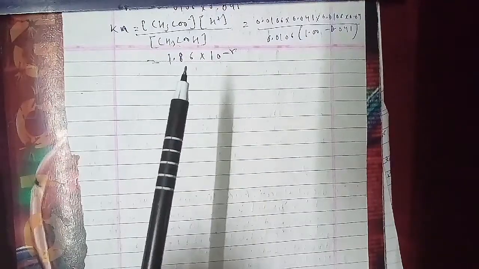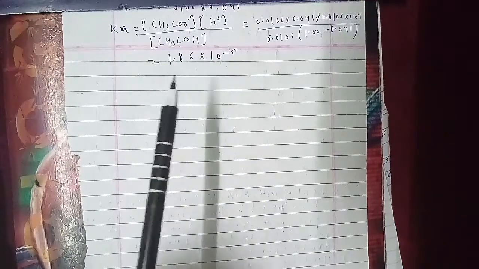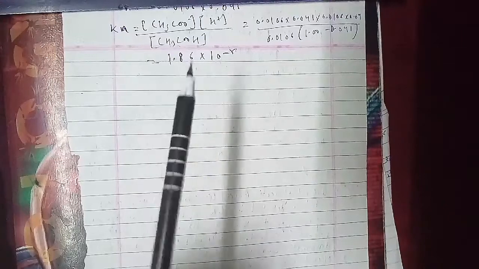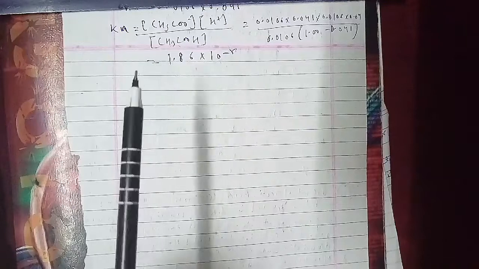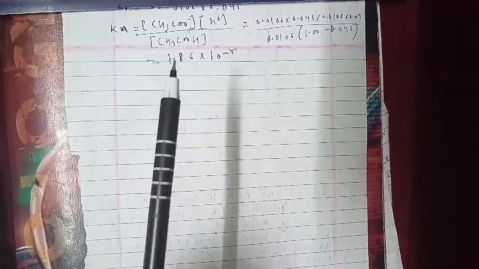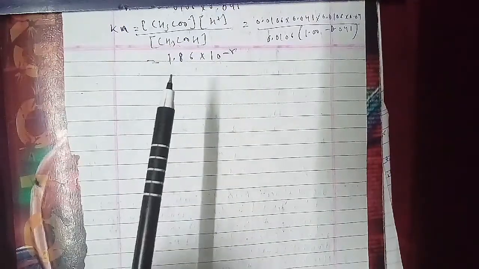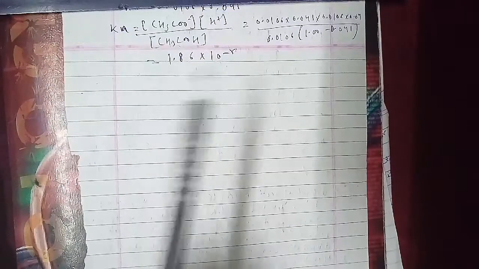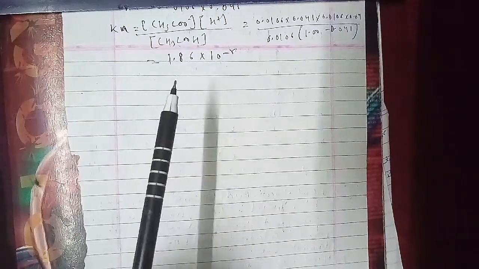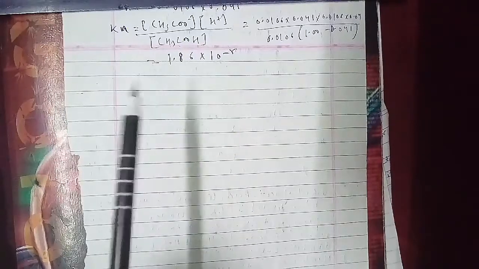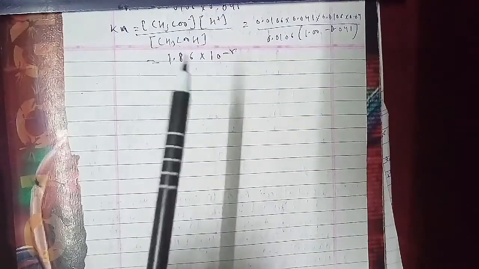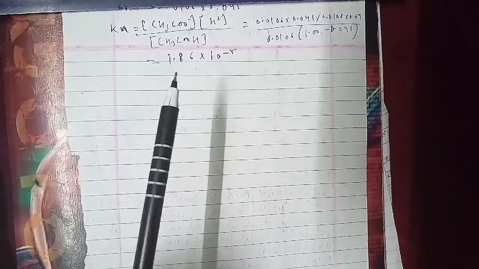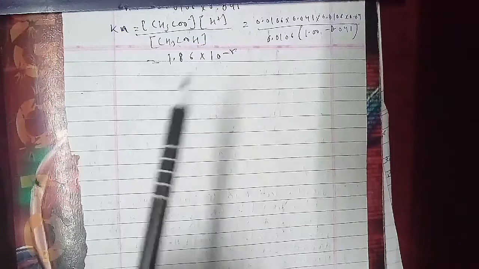Another question is 100 gram of liquid A, molar mass 140 gram per mole, was dissolved in 1000 gram of liquid B, molar mass 180 gram per mole. The vapor pressure of pure liquid B was found to be 500 torr. Calculate the vapor pressure of pure liquid A and its vapor pressure in the solution if the total vapor pressure of the solution is 475 torr.